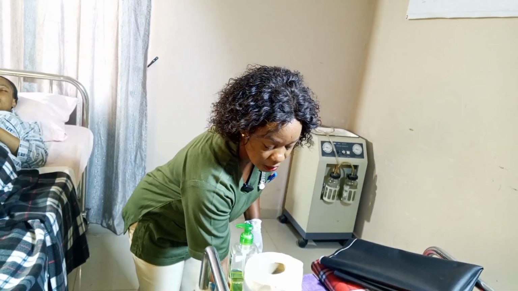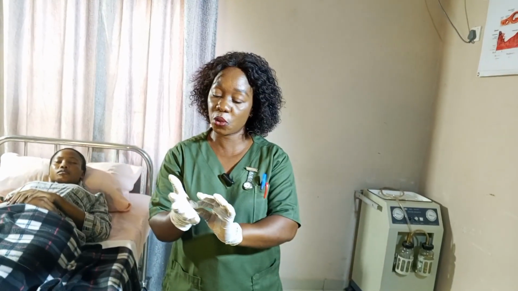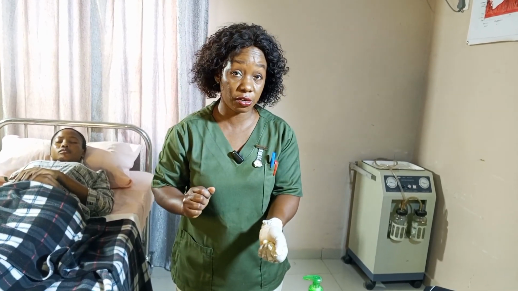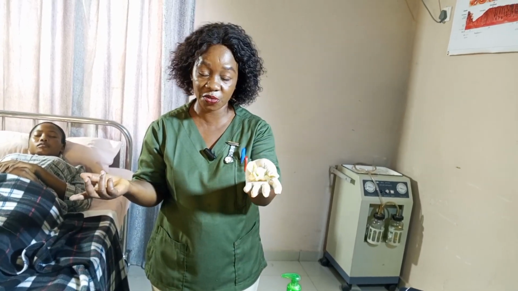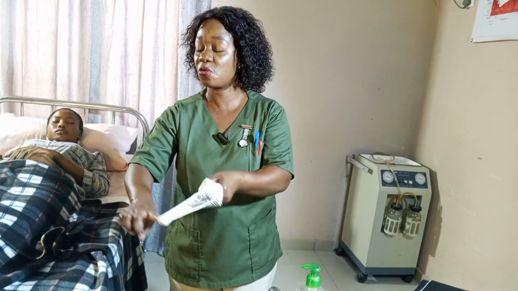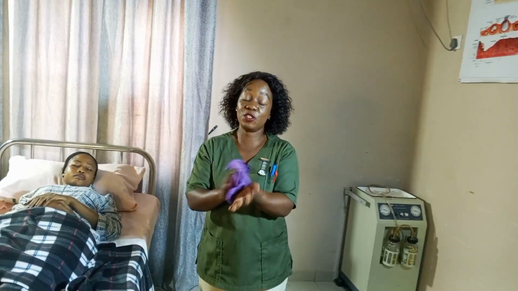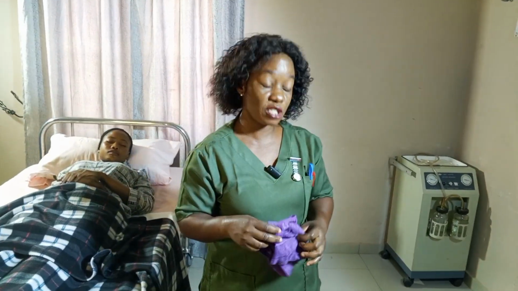When you are through with this, then you remove your glove, and then go and perform hand hygiene before you come and record. Remember, you have contaminated the glove, isn't it? So remove your glove, go and perform hand hygiene, and then come and record. So I'm done performing hand hygiene, so I have to dry my hand. The next step in this procedure is for you to record.